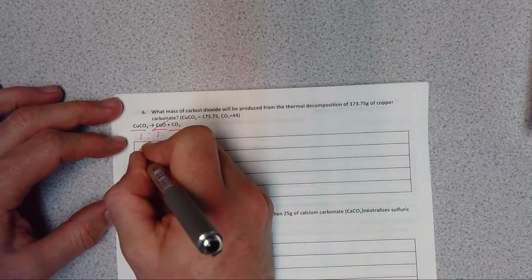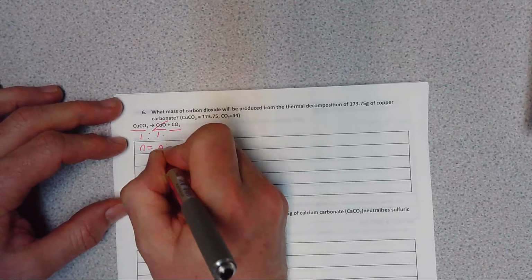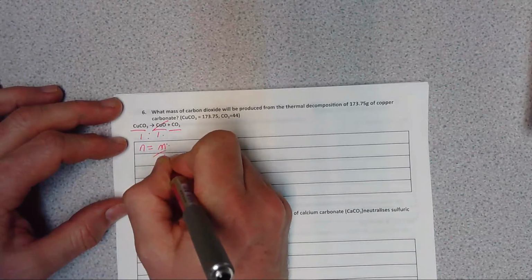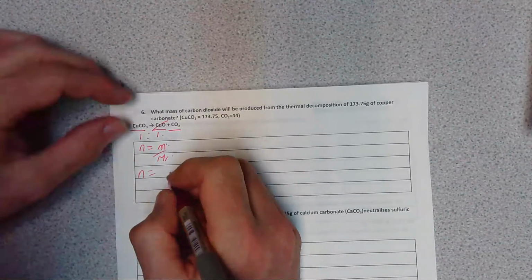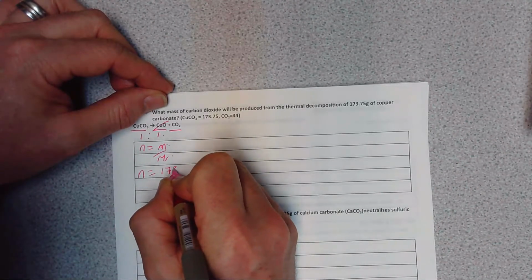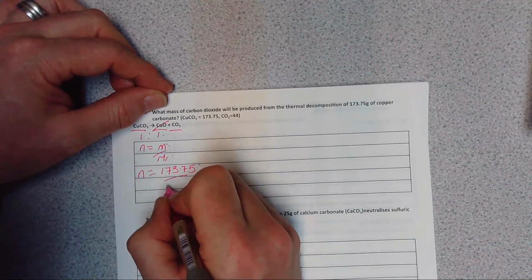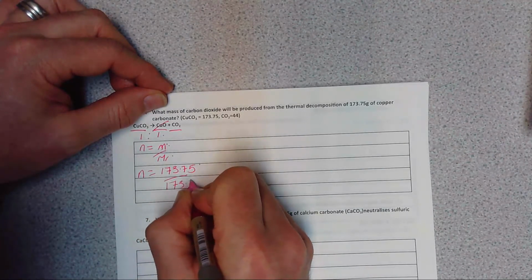The number of moles of copper carbonate will be the mass divided by the MR. So the number of moles is 173.75 grams over the 173.75. So basically we have 1 mole.